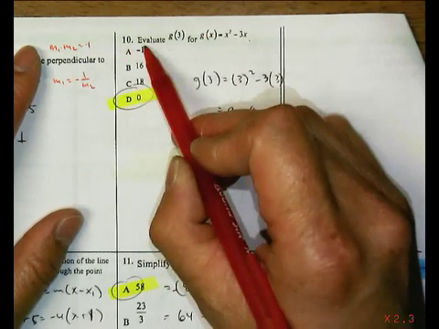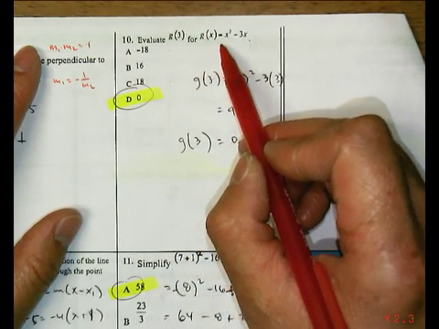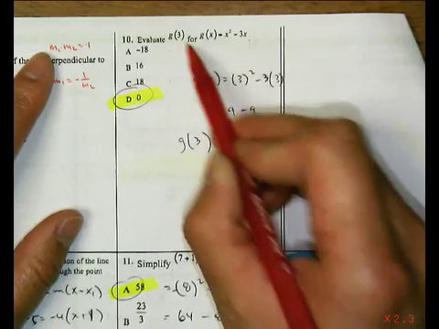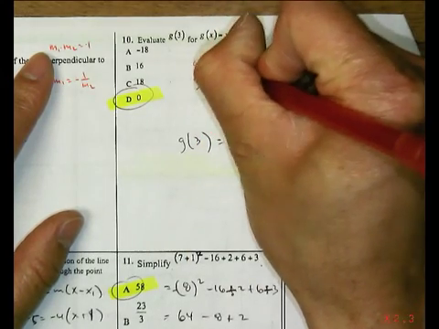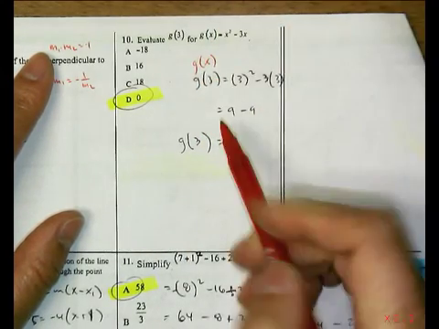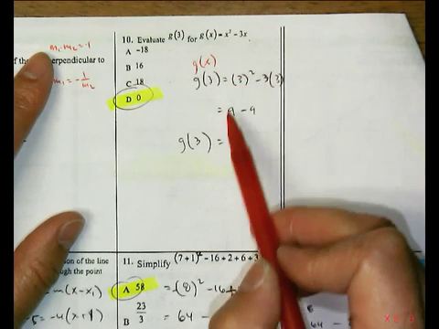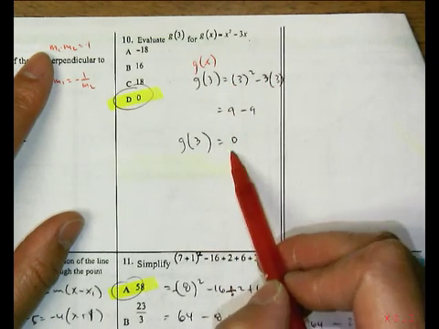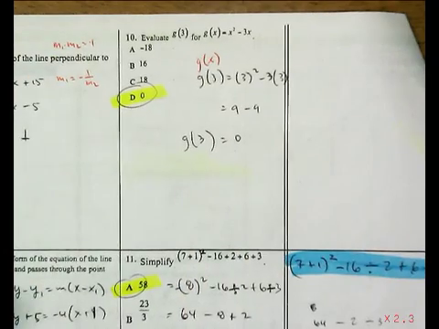Number 10, evaluate g of 3 for g of x equals x squared minus 3x. The g of 3 says essentially your x value is 3. So substitute that in. You get 9 minus 9, which is 0. G of 3 is 0. Choice D.